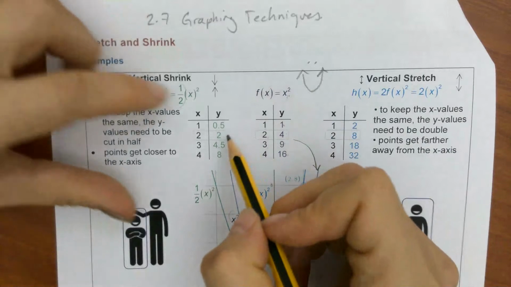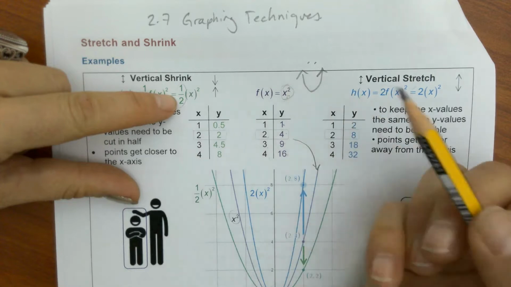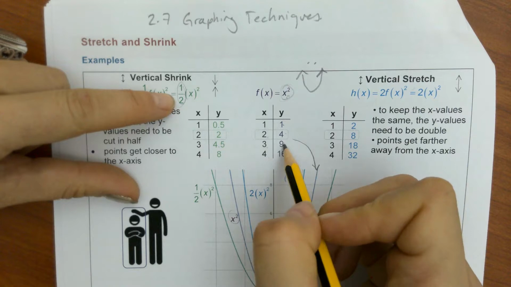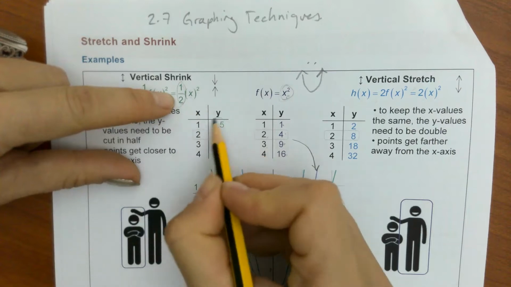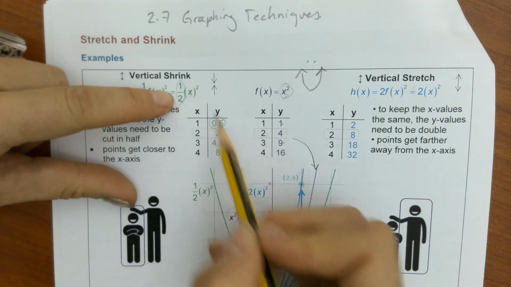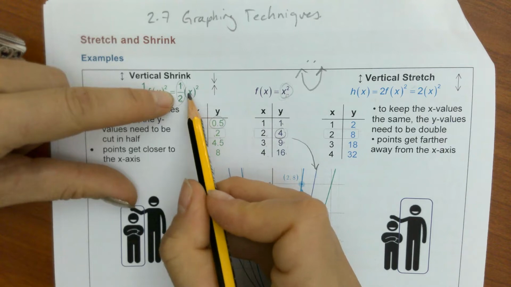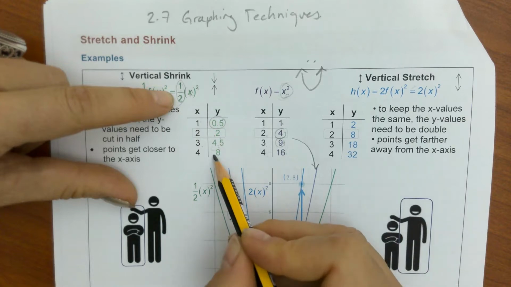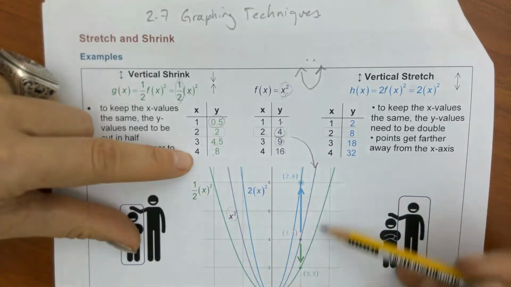So now it says, if I put a half in front of the x squared, what happens? Well, it says, please take a half of whatever this is. So if I put 1 in this, 1 squared is 1. What's half of 1? A half. If I put a 2 in here, 2 squared is 4. What's half of 4? 2. If I put a 3 in here, 3 squared is 9. What's half of 9? 4.5. So I'm just taking half of these. Now if I graph the green one, it's like this.